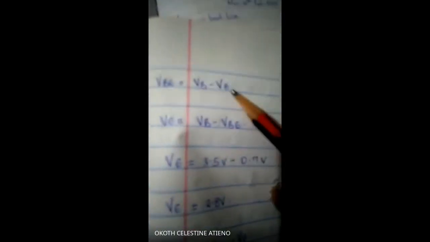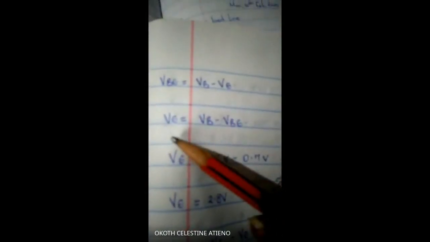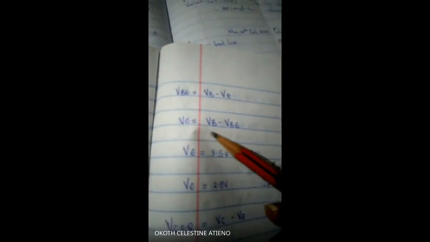If we have VB, we can get VE because we know VBE is equal to VB minus VE. So to get VE, I have VB minus VBE. Our VB is 3.5 minus VBE of course 0.7, to get our VE as 2.8 volts.